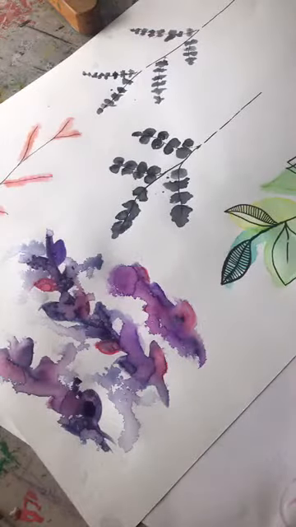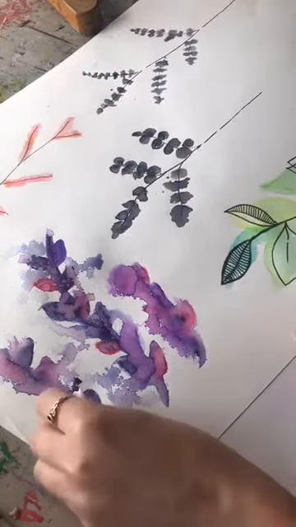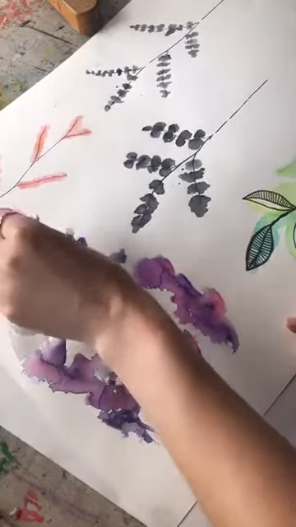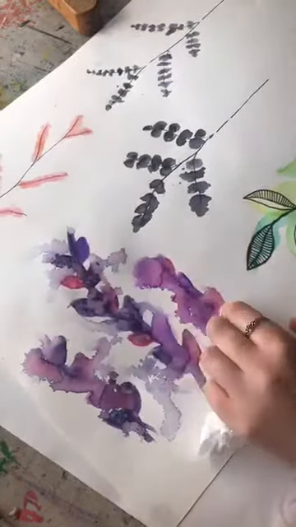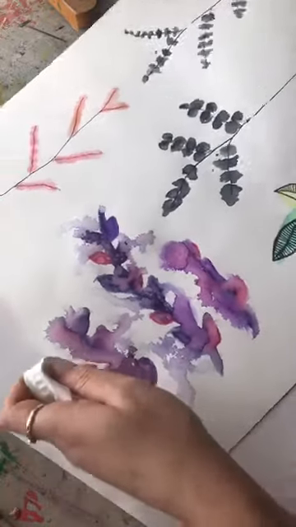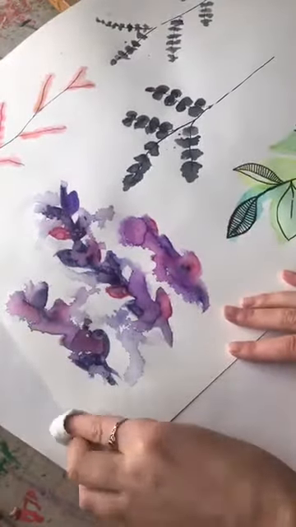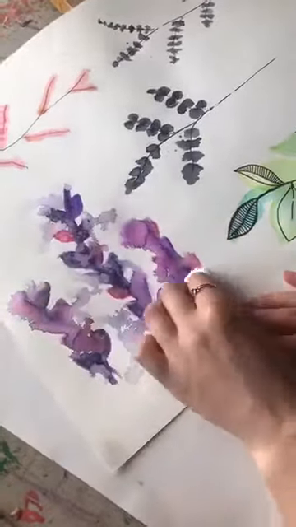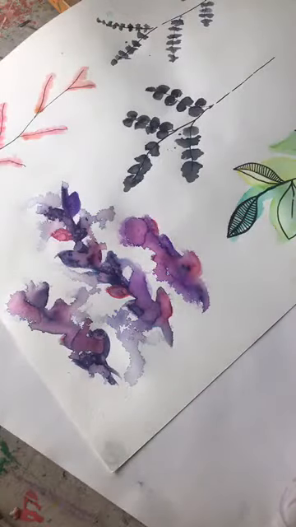Back to this one. It's always good just to have a little bit of toilet roll or kitchen roll handy if you have put slightly too much water on there. You can just dab it off. Dry up. Another quick blast with the hairdryer just to make sure it's fully dry before we draw over the top.